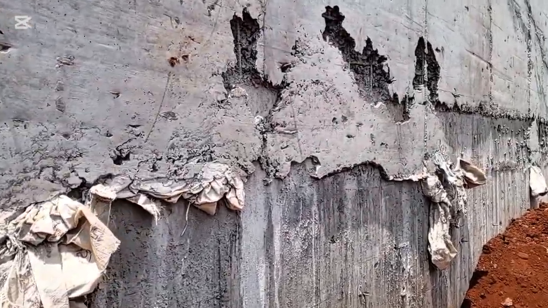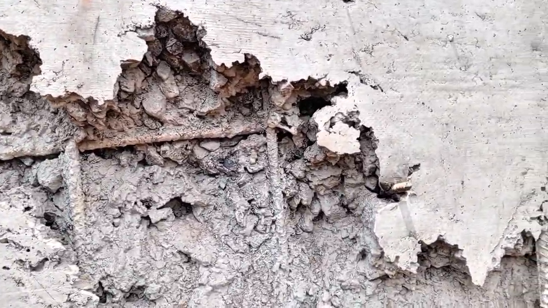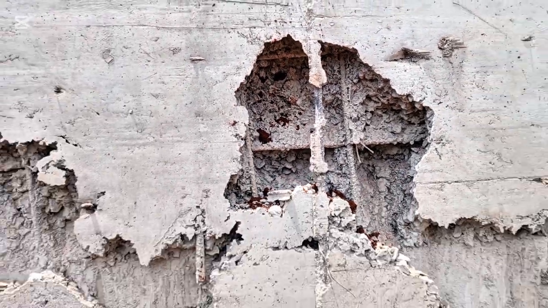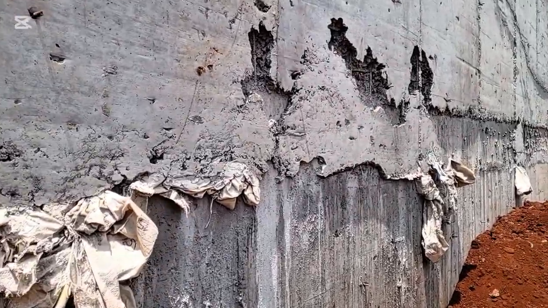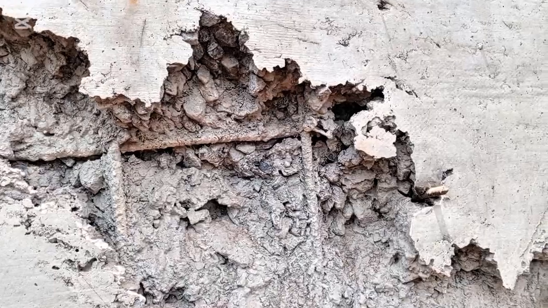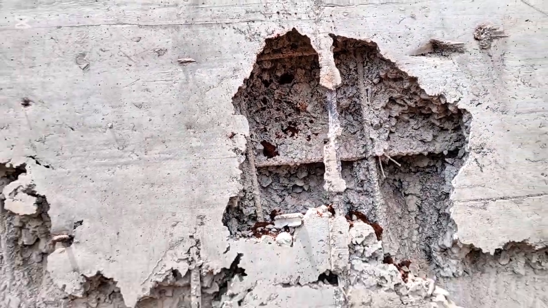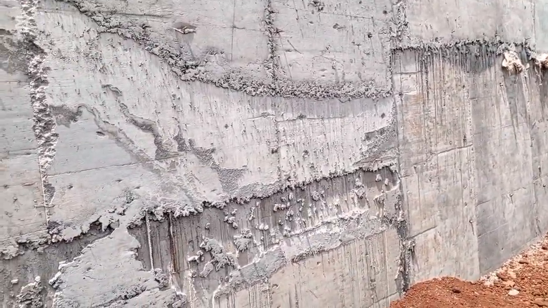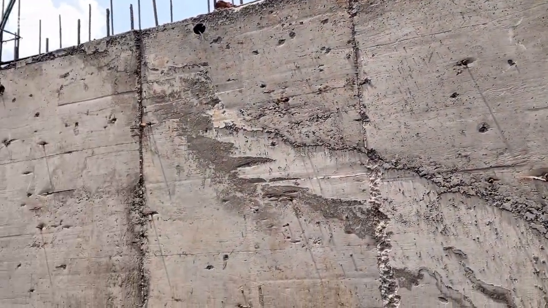Honeycomb and rock pockets appear on the concrete surface, where voids are left due to the failure of cement mortar to fill spaces around and among coarse aggregates. Causes of honeycomb and rock pockets involve poor quality control during mixing, transporting, or laying of concrete, under or over compaction of concrete, insufficient spacing between bars, and low cement content or improper mix design.